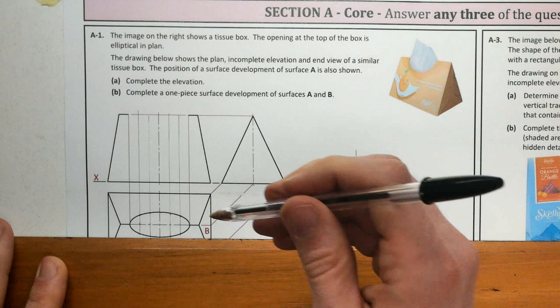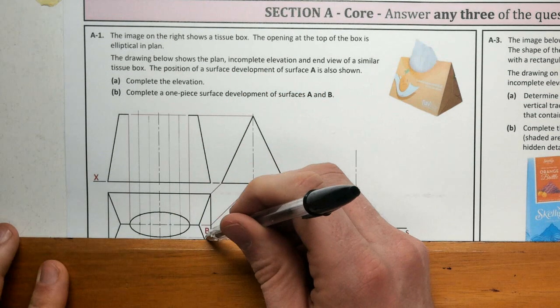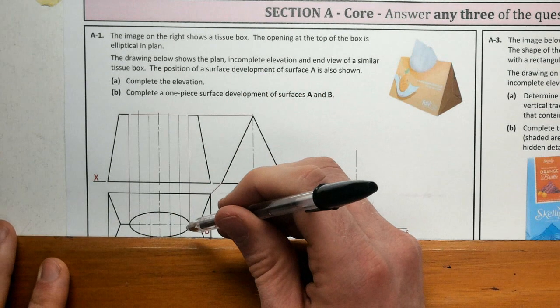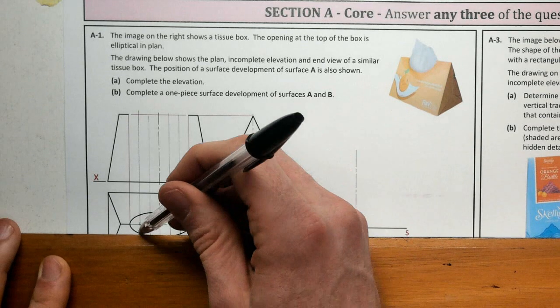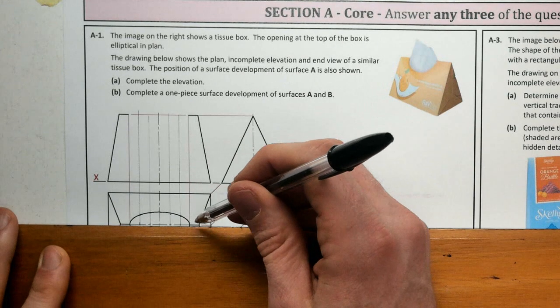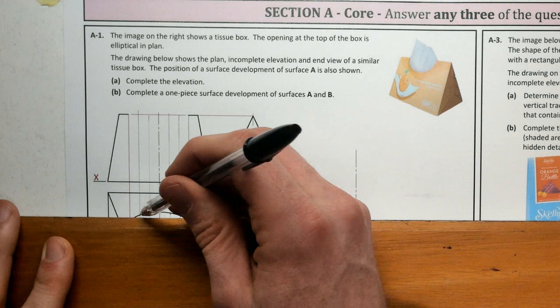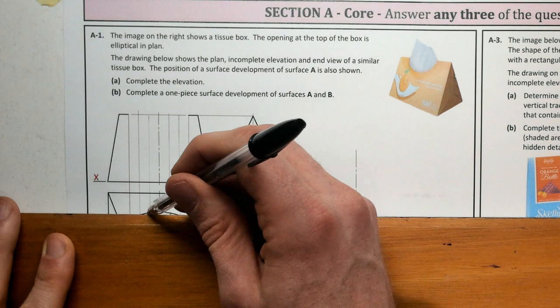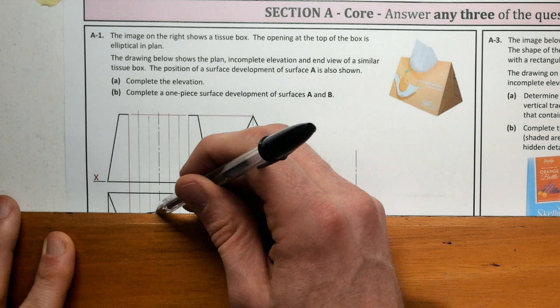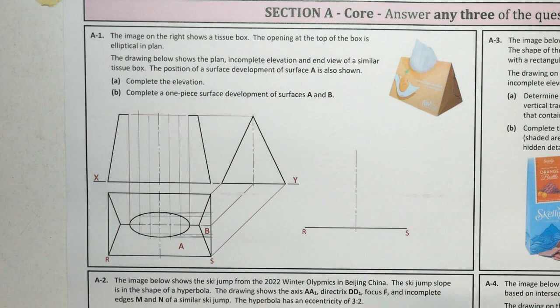So I'll project all of these across. These points are quite close together. That's fine, we just have to be accurate.